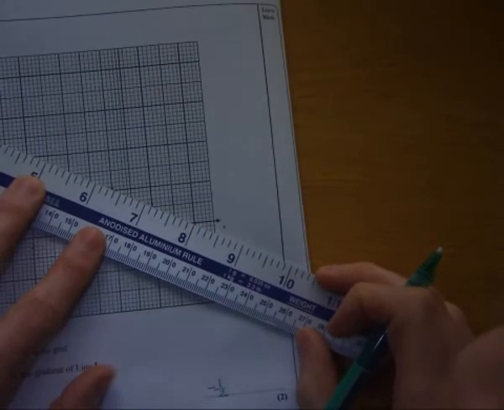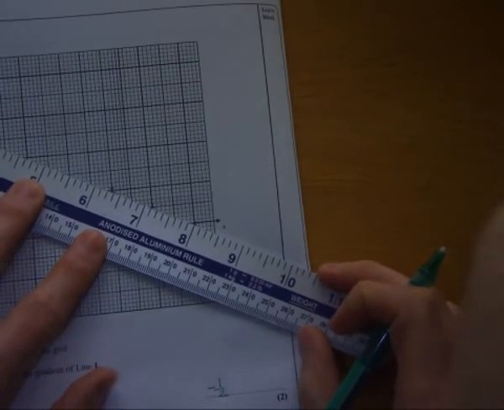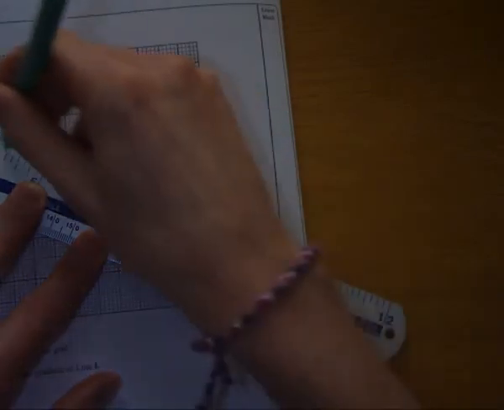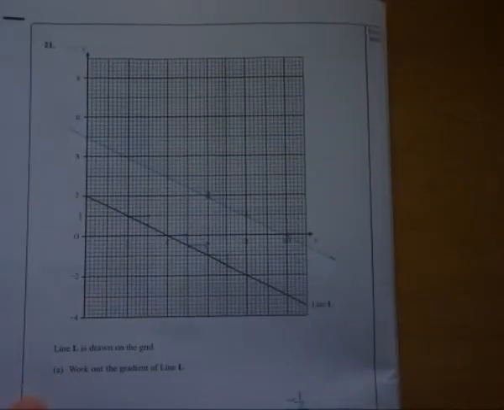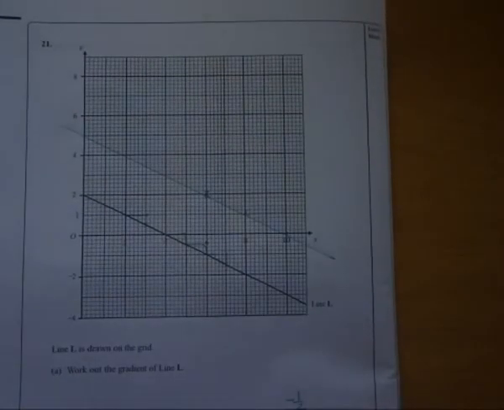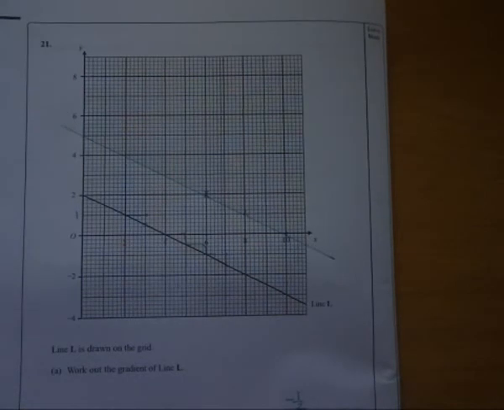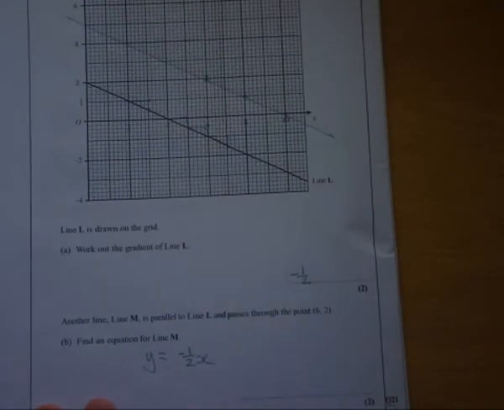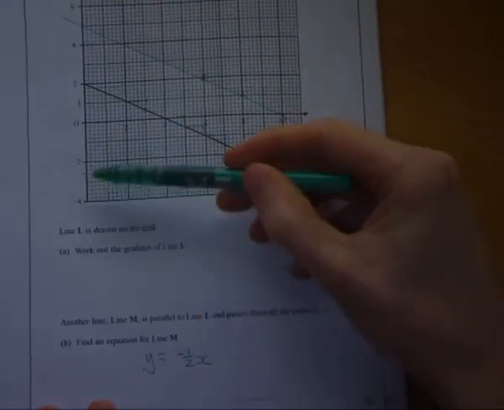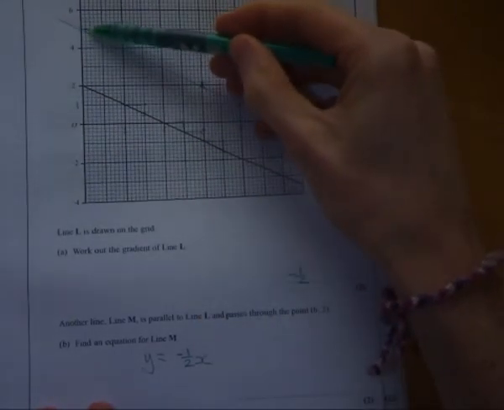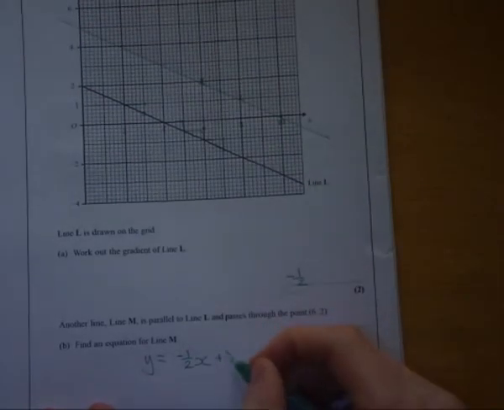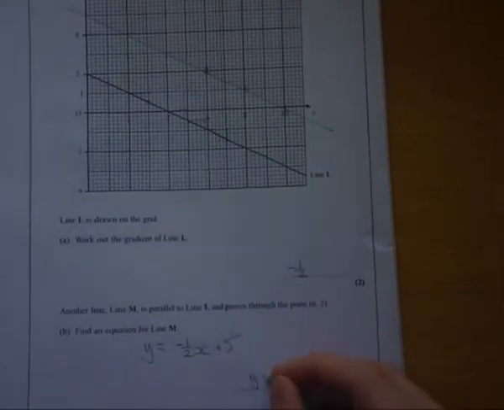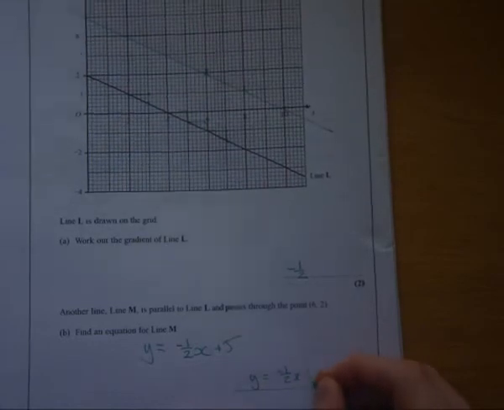Let's try and line that really neatly. There we go. Find the equation of the line M. Well, y equals, the gradient we know is going to be minus a half x. And where's the intercept? Where does it cut x equals 0? There, 5. So the equation is y equals minus a half x plus 5.